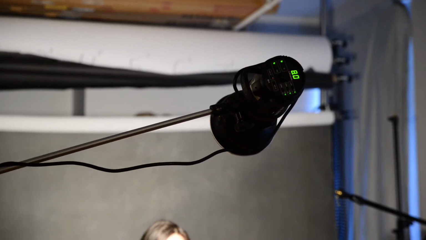So we've got the ProPhoto D1, and we're putting a simple zoom reflector on it, which just shoots the light forward. There's no real modifiers, just basically a very simple reflector.